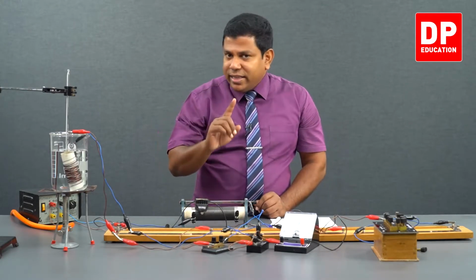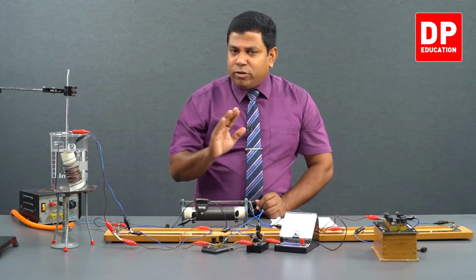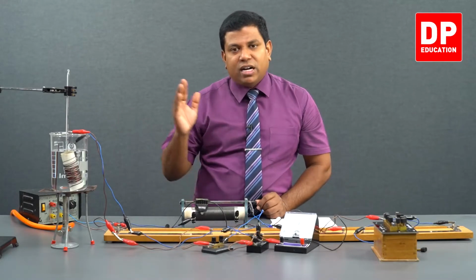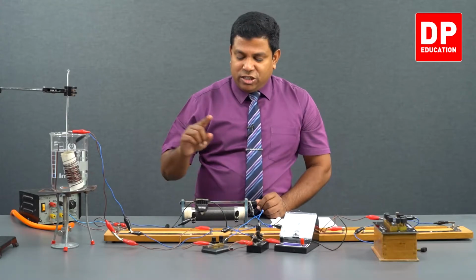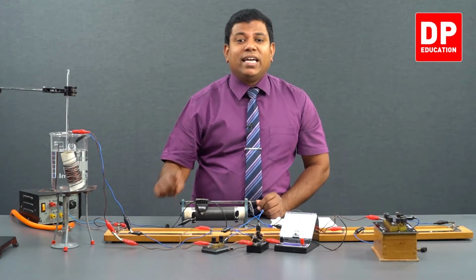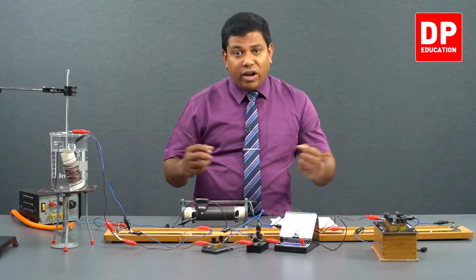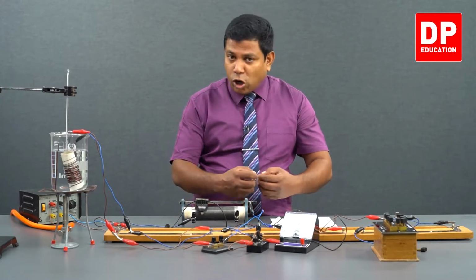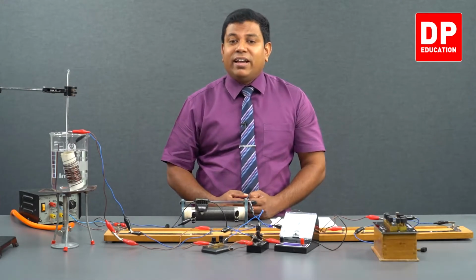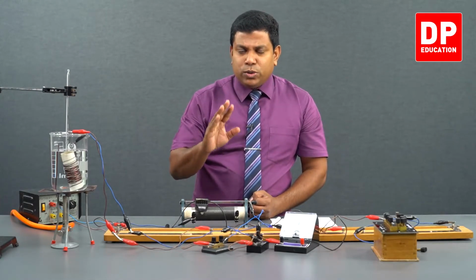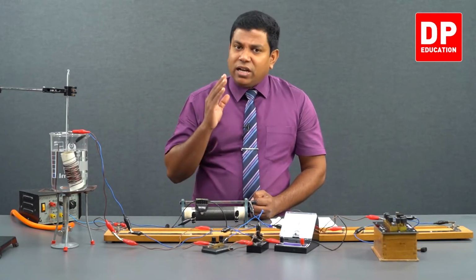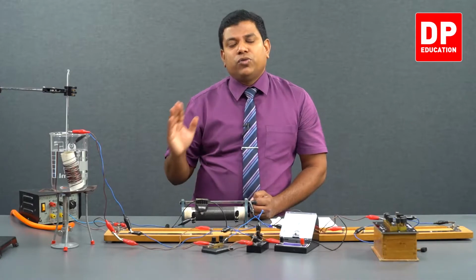Did you notice another thing? Right after I get the reading, I have to switch off the power supply, because if the power supply gives the power continuously, then the wire on the meter bridge might get heated. Because of heating, the wire might get elongated, then it might not be a straight line here. Getting the measurements might have error. To avoid all that, you just switch it on only when you want to get the reading. Right after you get the reading, make sure you switch it off.